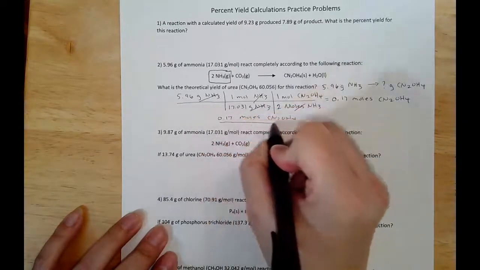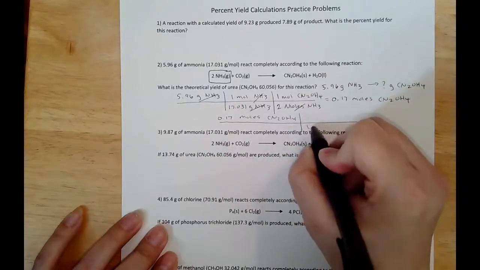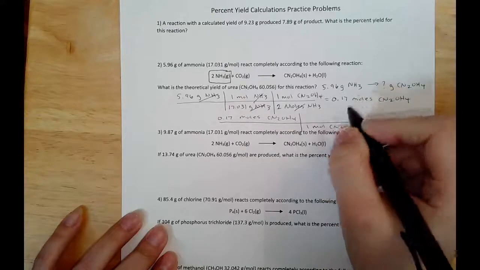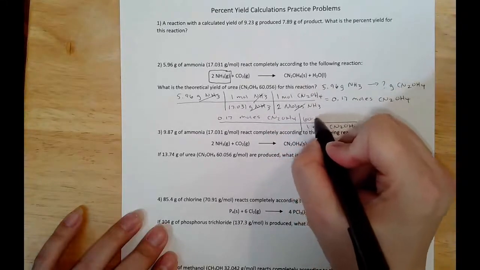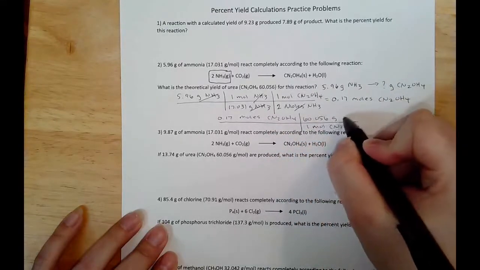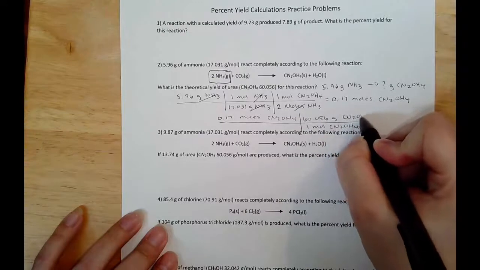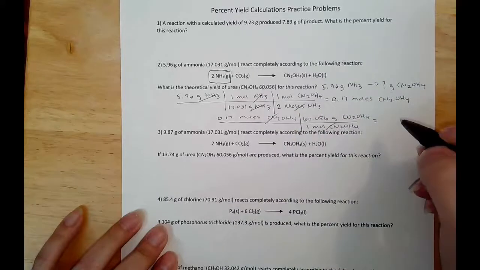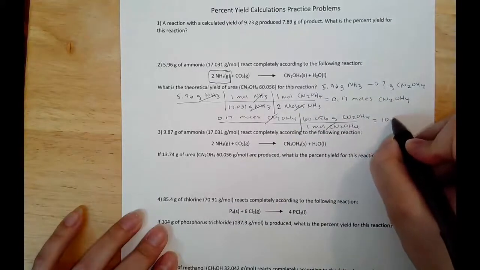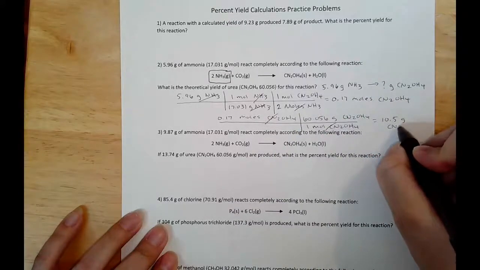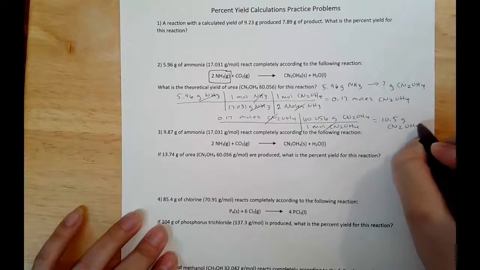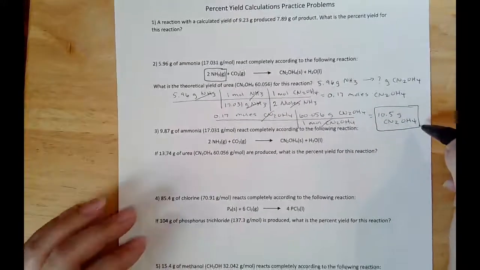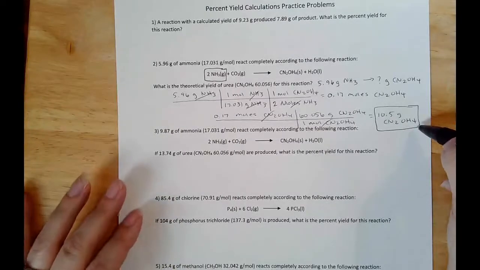Your molar mass is 60.056 grams of CN2OH4. And that'll put us into grams of the product, which is 10.5 grams of CN2OH4. So that is our theoretical mass of the urea that we should get, the theoretical yield.